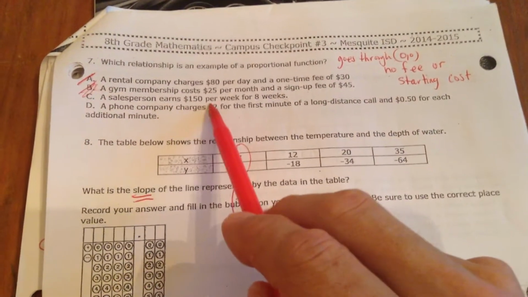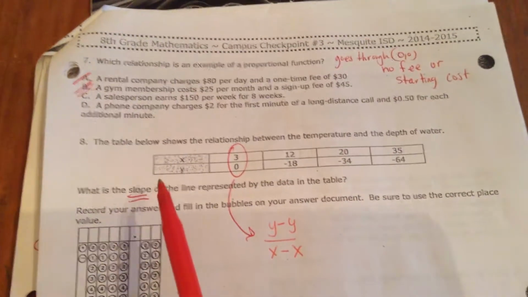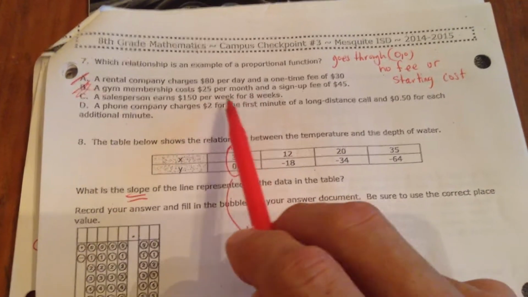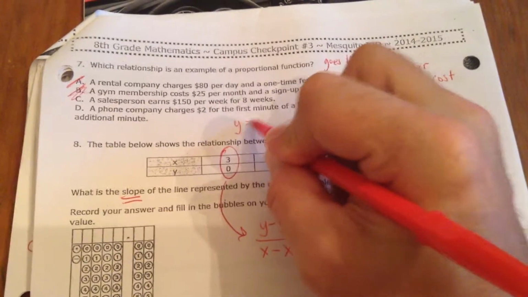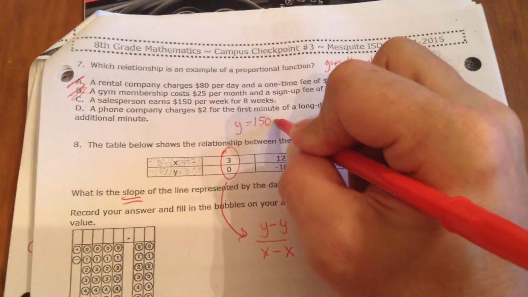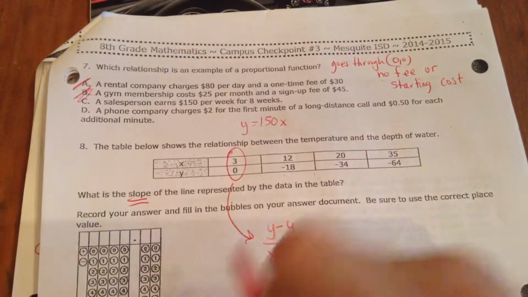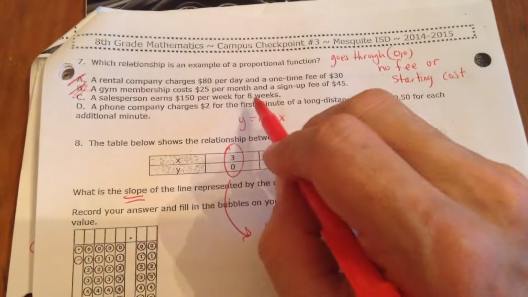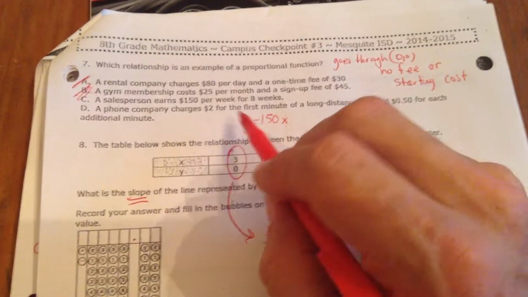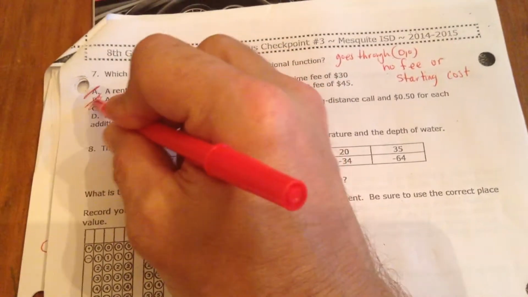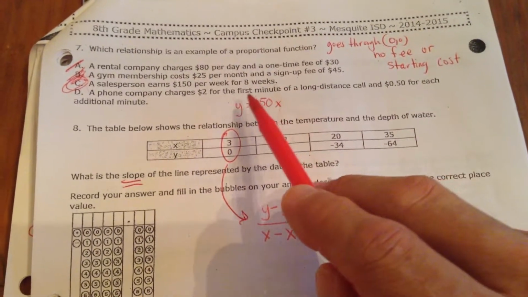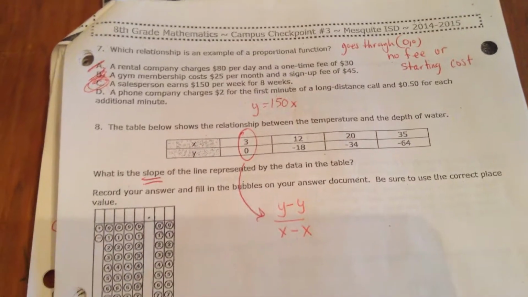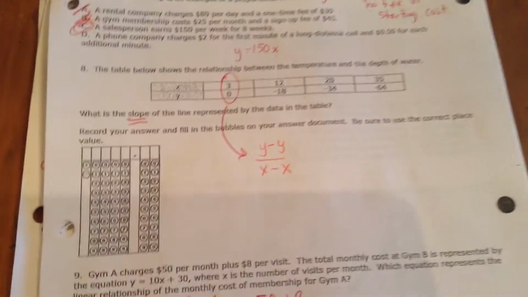A salesperson earns $150 per week for 8 weeks. Okay, well, just because they do that for 8 weeks, there's no fee in here. So if I wrote this out, it would look like this: $150 per week, and there's no fee. The 8 would just be what we put in for the x to figure out how much they made in 8 weeks. So that one right there is proportional. So answer C. And if you look at answer D, I'm sure it's got a fee in it: 50 cents for each additional minute, $2 for the first minute. There's that fee.